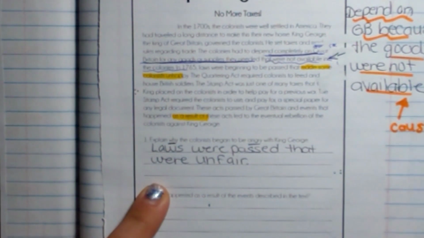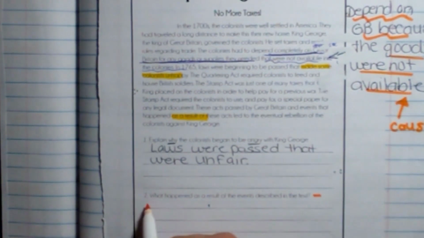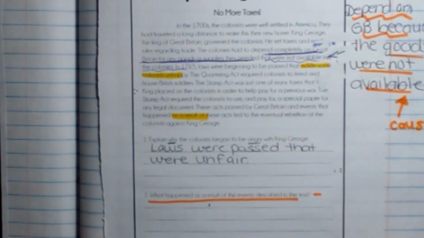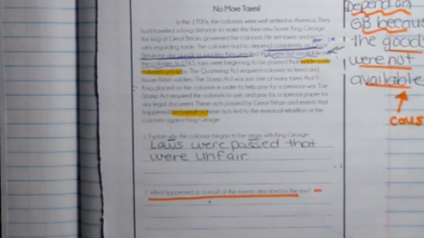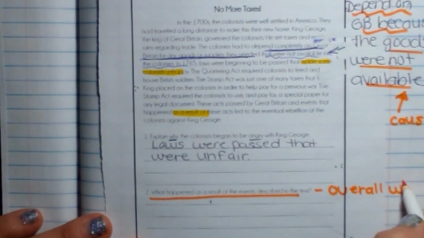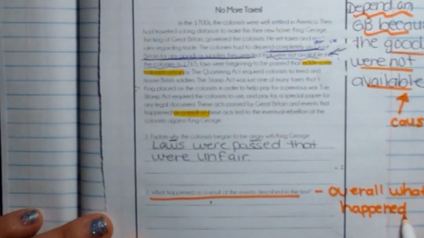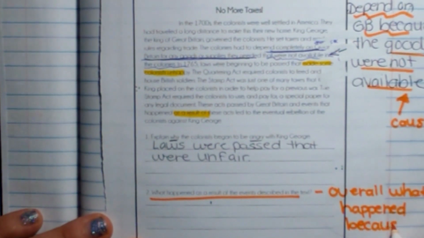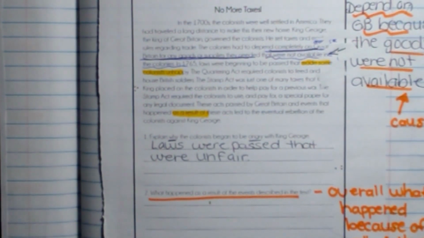So now that we've answered this question and found a cause and effect situation, I would like you to answer this question in our discussion. It says, what happened as a result of the events described in the text? So overall, what happened because of all these events? All of these causes resulted in one effect.